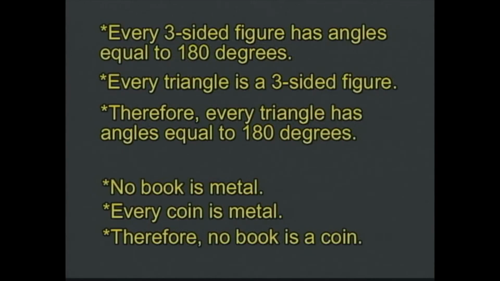A concrete example is the one we gave in our previous chart. If every 3-sided figure has angles equal to 180 degrees, and every triangle is a 3-sided figure, then just by the meaning of set of all, set of every one, it's clear that every triangle has 180 degrees. So that's a concrete example of a perfect syllogism.